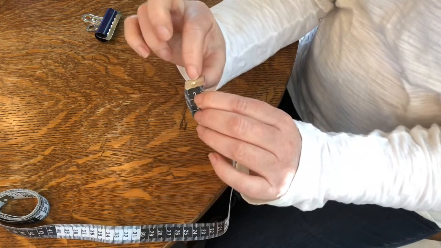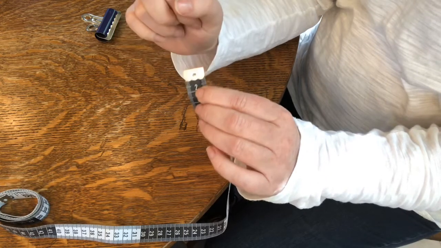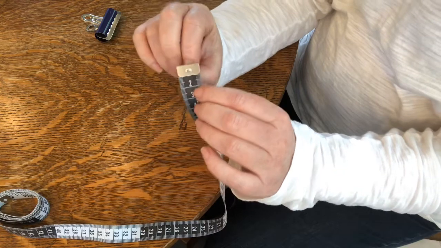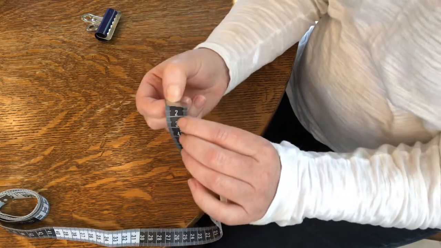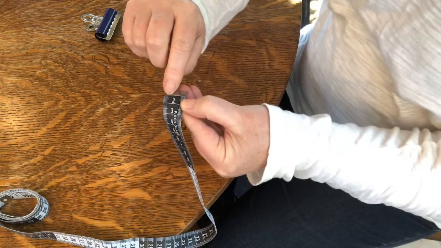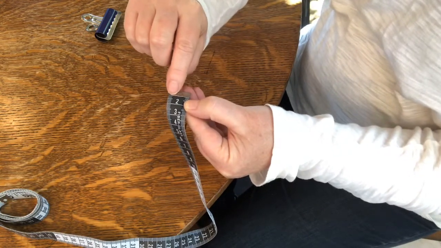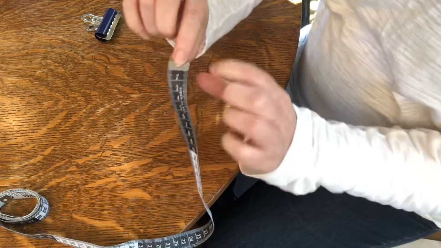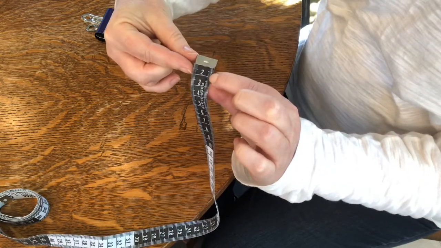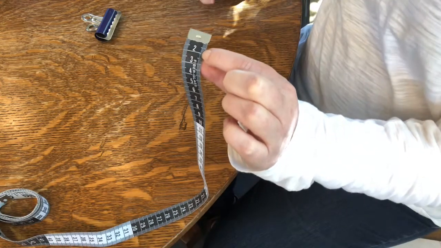You could say that the metal end of your tape measure is 1 centimeter. You can almost see the line. Like, I feel like if I could just peel that back a little bit, I could see the line that goes across right there, which is 1 centimeter. So if you go down to this line here, if something is this big, that means it's 2 centimeters.